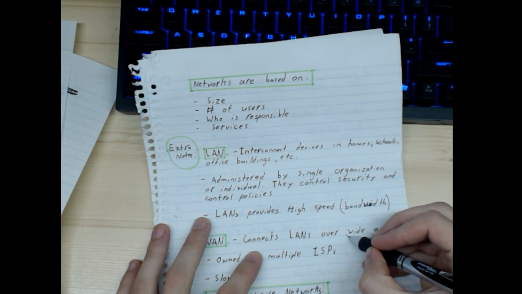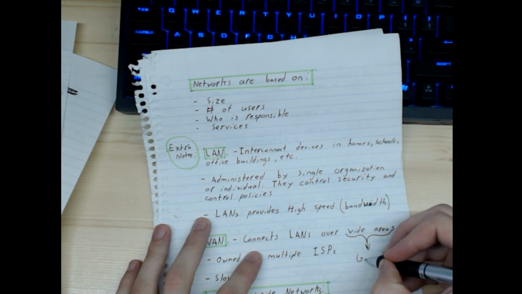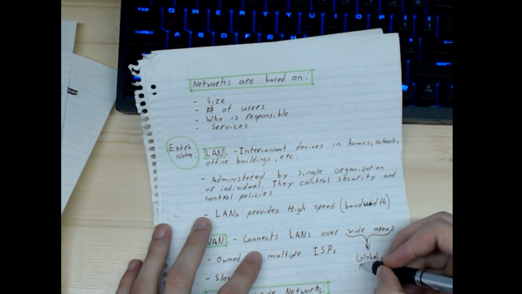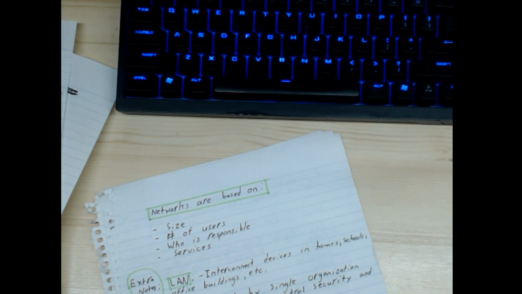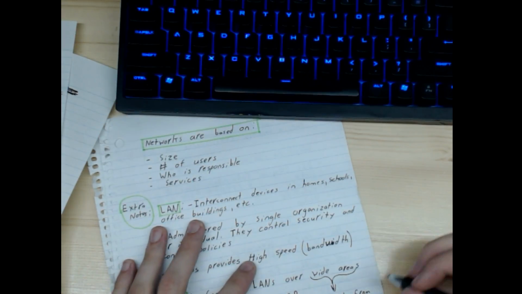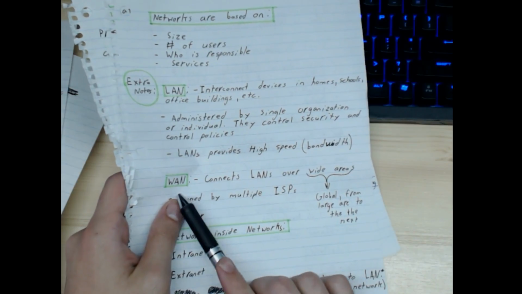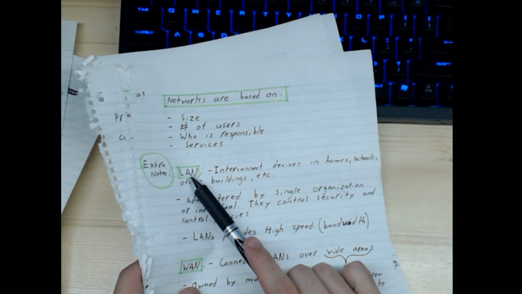Wide areas are global, from one large area to the next, etc., etc. So WANs are global, as in wide area network, and LANs are local, hence local area network.